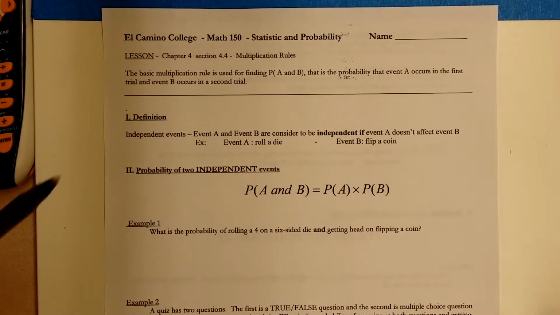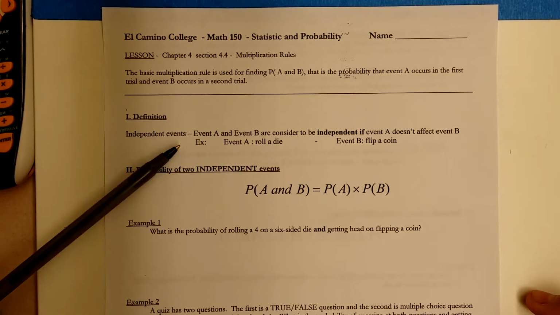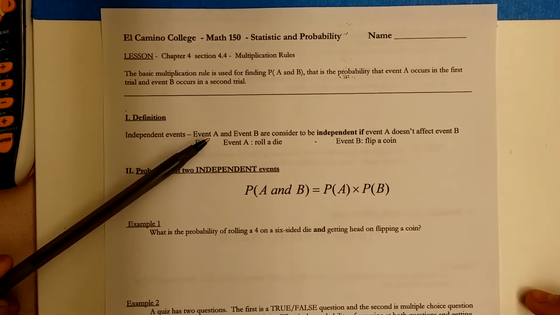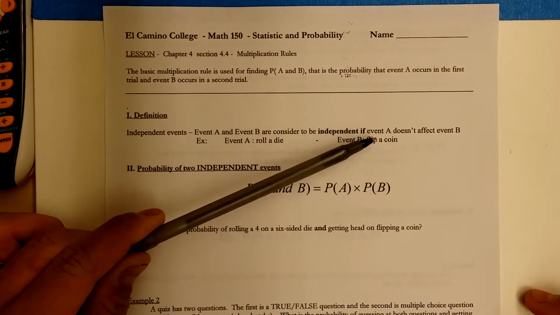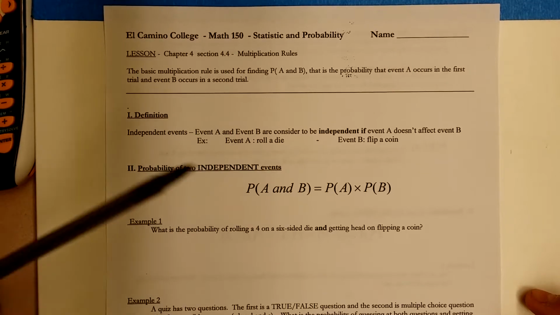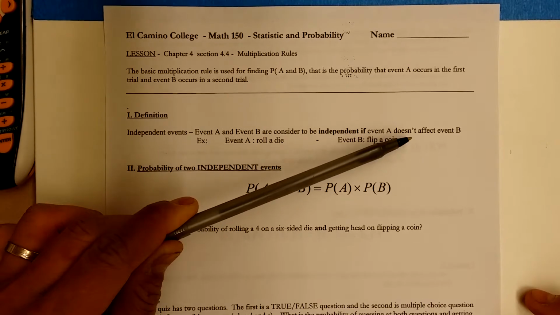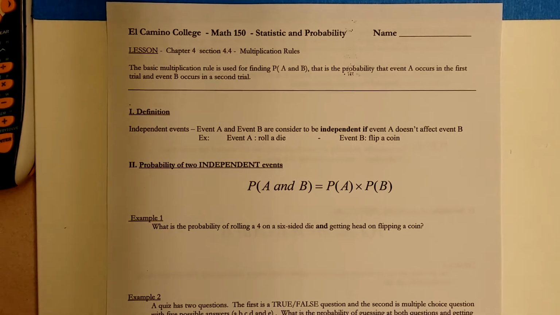So first, one big definition for us to understand is the word independent events. Two events, A and B, are considered independent if event A does not affect event B. If the outcome of event A somehow affects the outcome of event B, then these two events will not be considered independent.